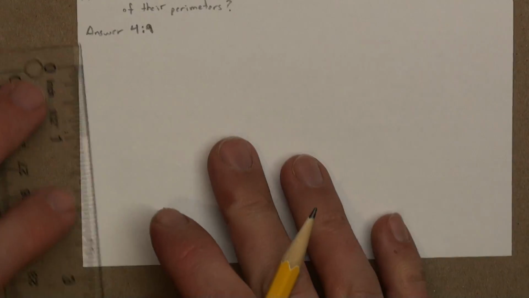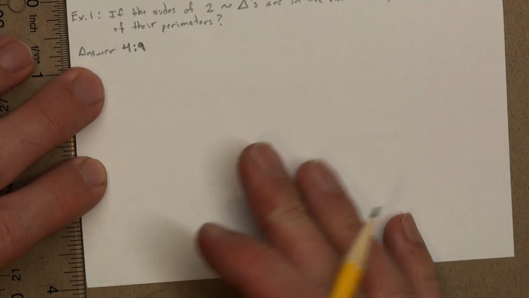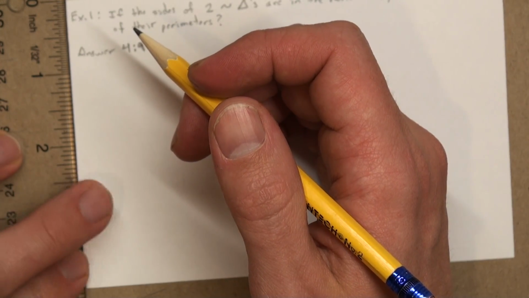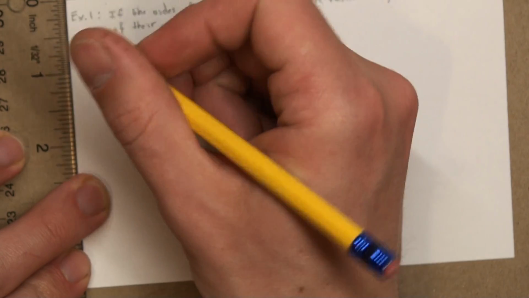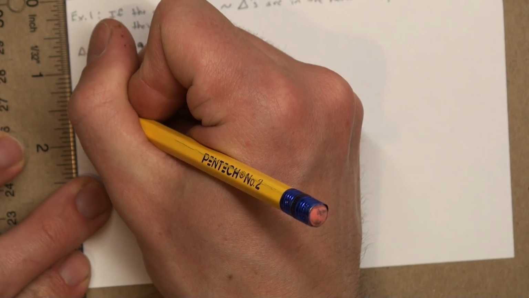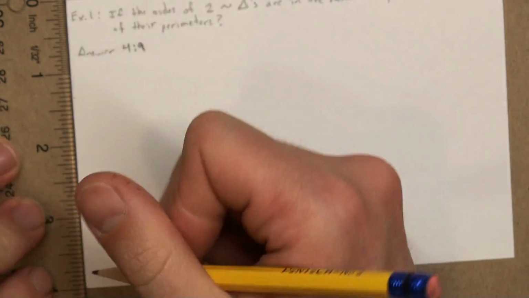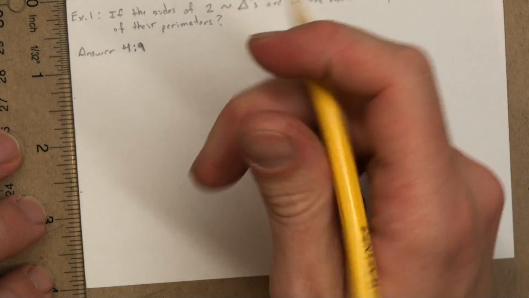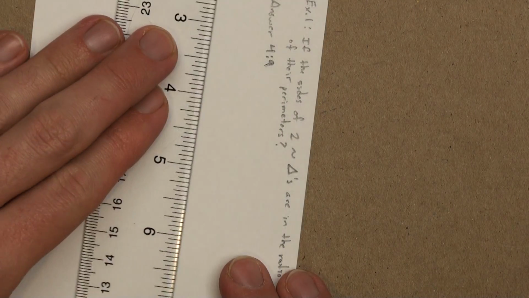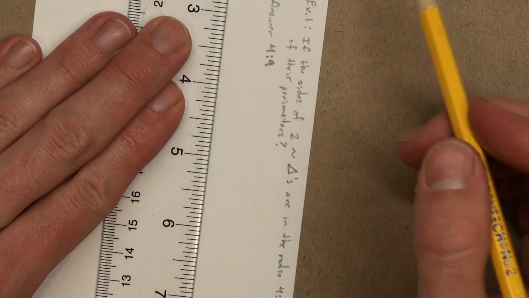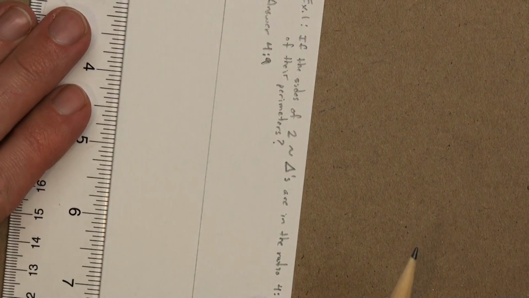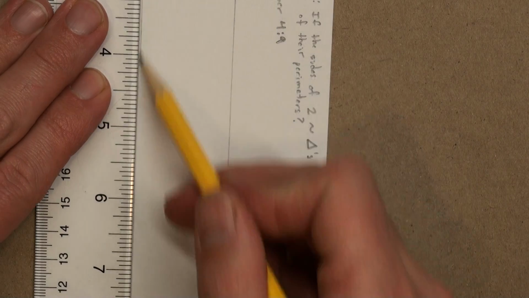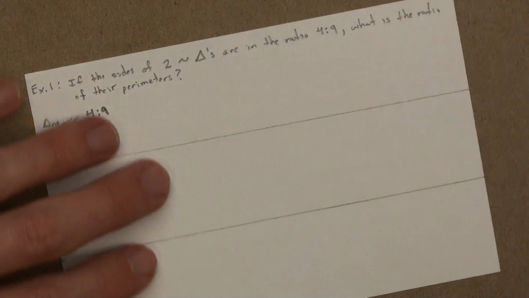Let's just quickly split this thing up into 3 sections. I'm just going to divide this thing into about thirds. Okay. And I'll put one example in each one.